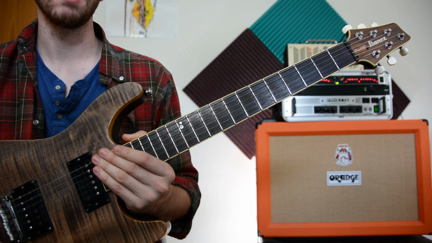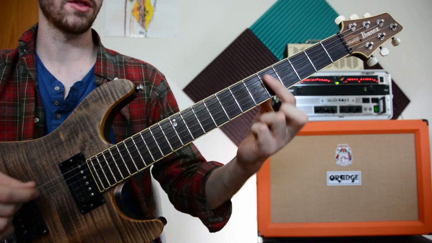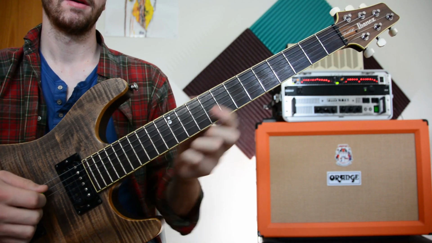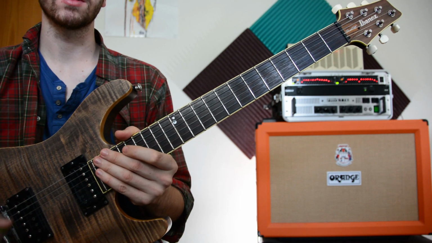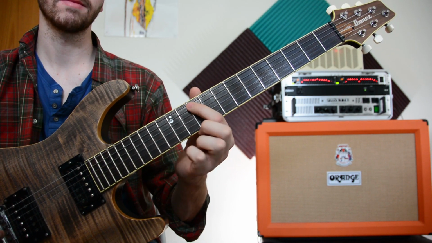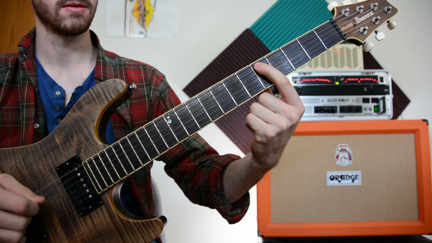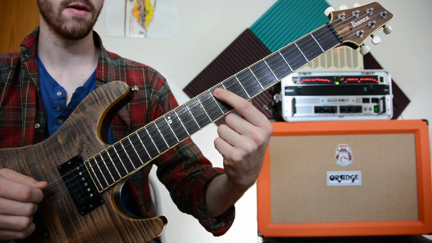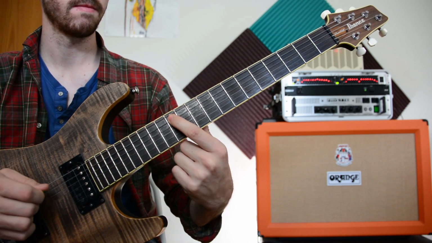A minor chord is going to be the same as a major chord, but we lower the 3rd by 1 fret. The act of lowering and raising notes is going to be called flatting to lower and sharping to raise. So that one's going to look like this. Count 3 frets up, 1, 2, 3, and then count 4 frets up, 1, 2, 3, 4.